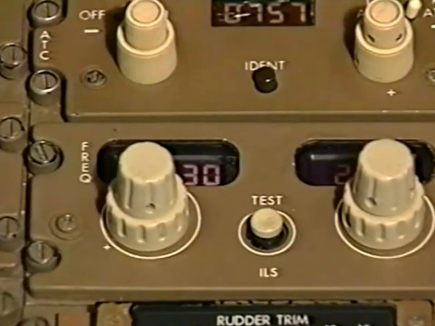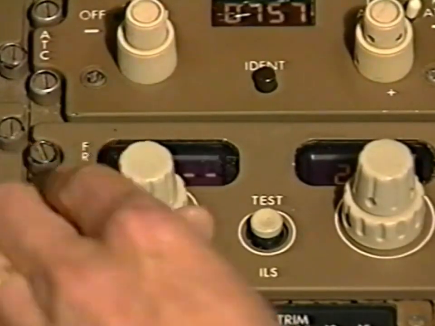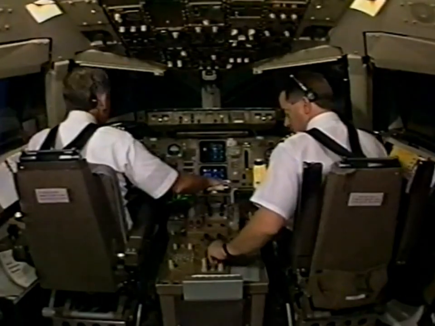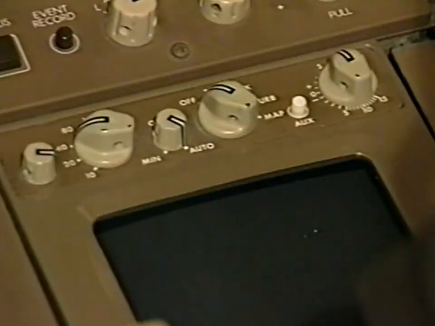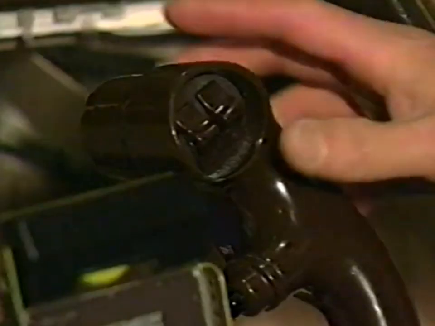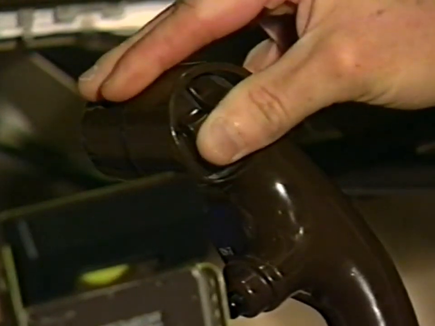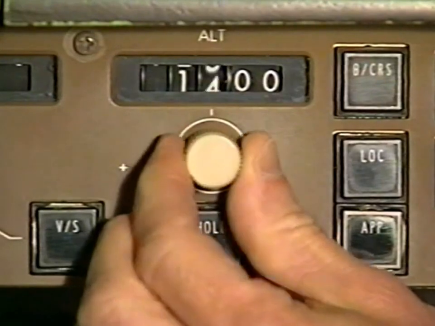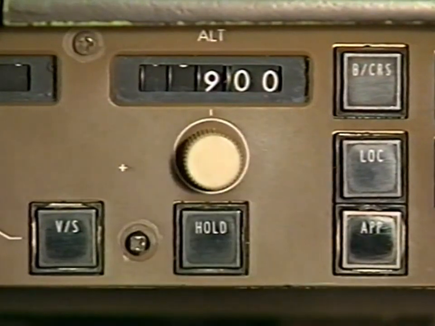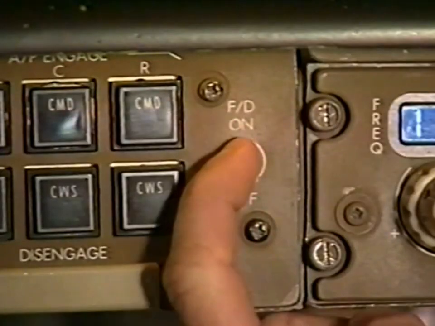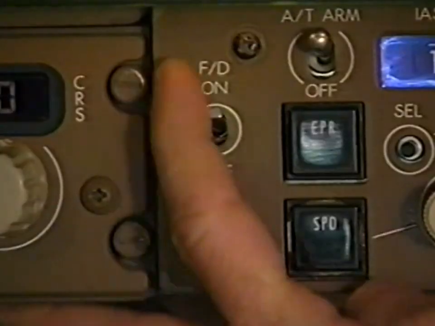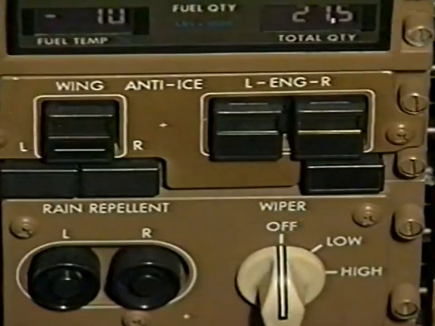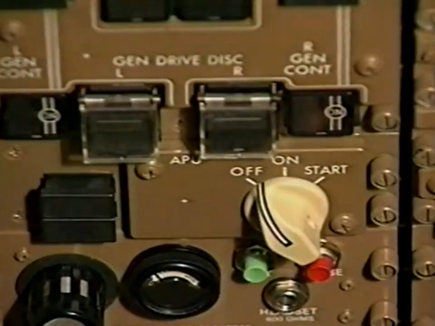The first officer parks the ILS frequency, places the transponder to standby, verifies the radar off, sets the stab trim at 4, selects the appropriate field elevation in the MCP altitude window, places the flight directors off, places the anti-ice switches off if not required, and, if needed, starts the APU.